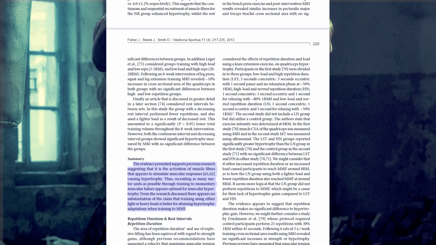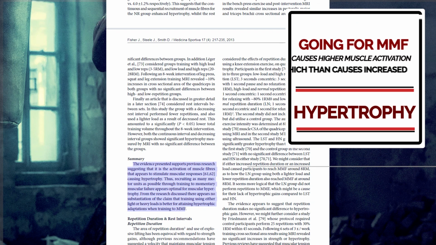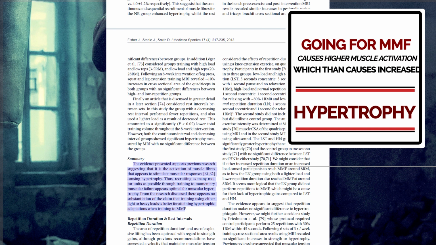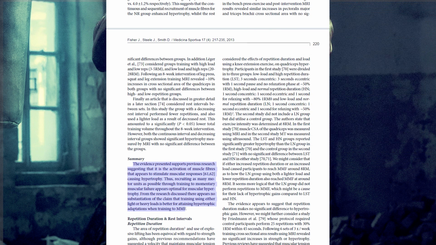Further on, this study summarizes the fact that evidence presented supports previous research suggesting that it is the activation of muscle fibers that appears to stimulate muscular responses causing hypertrophy, or in other words, as I said, muscle gain. So this basically just states that the most important variable is going to be to go until muscular failure and to kind of overachieve yourself every single time when you are going to the gym.